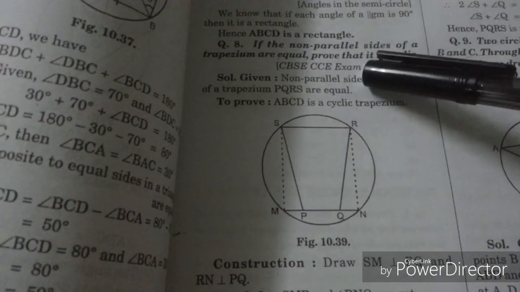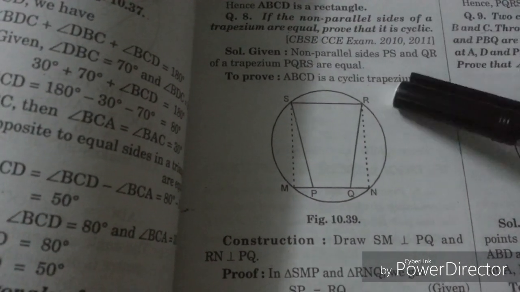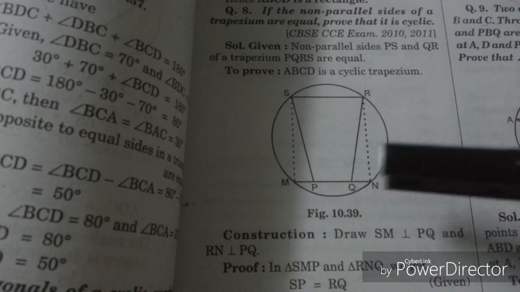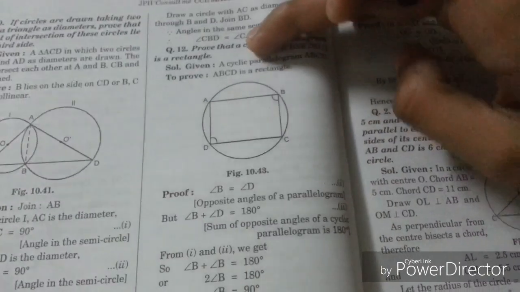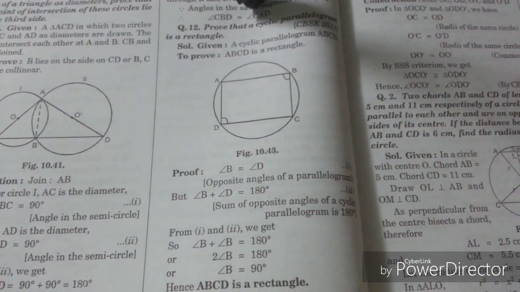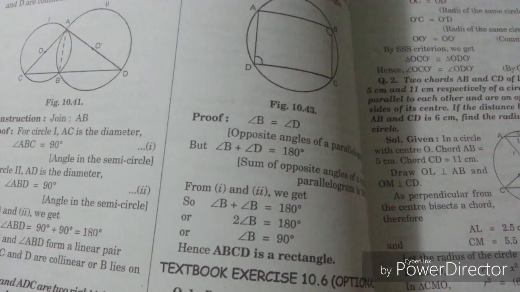Yep, this is another important question. If non-parallel sides of a trapezium are equal, prove that it is cyclic. So do prepare the solution for this. This is a proving-based question from this chapter. Next question, mostly seen in the exams: prove that a cyclic parallelogram is a rectangle. So another important question. This is a very important question from the exercise.